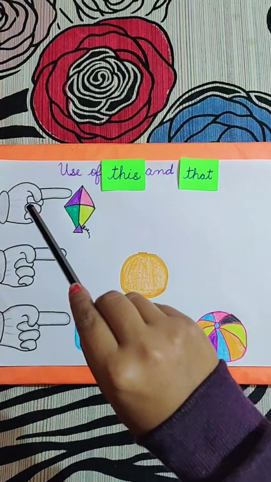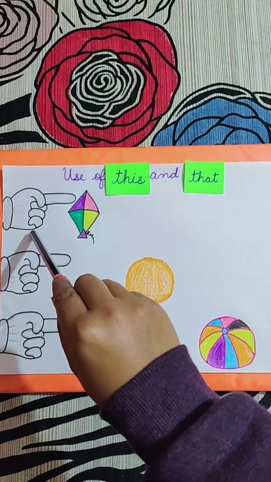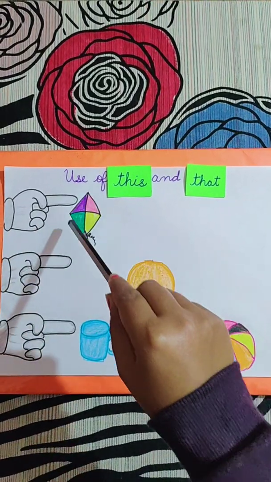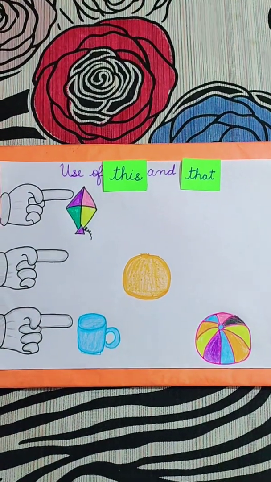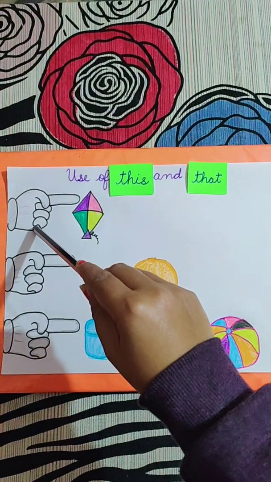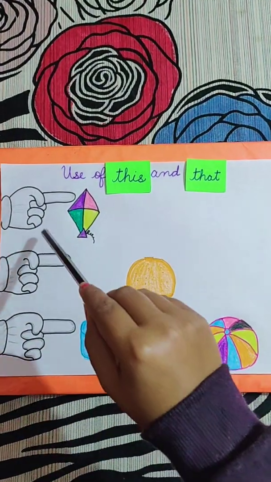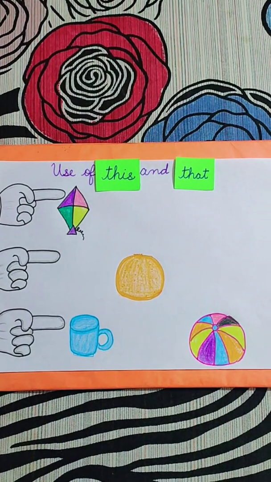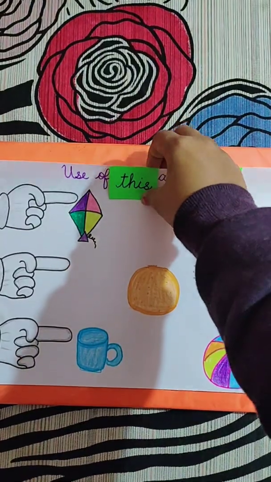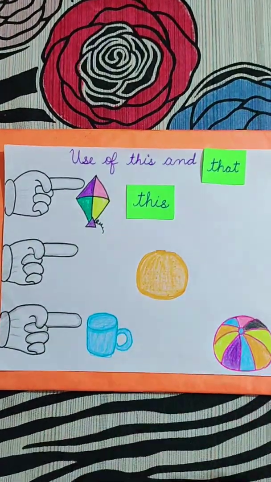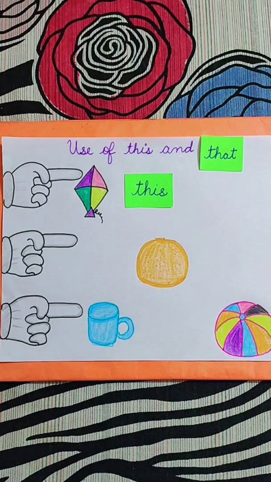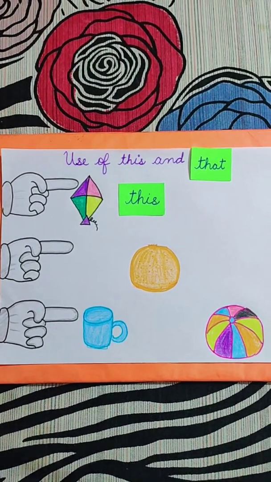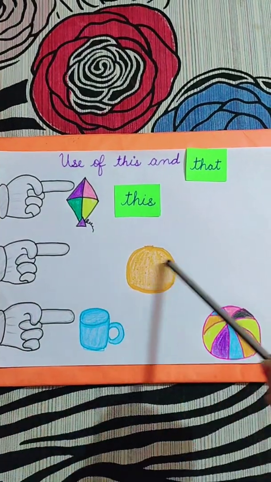Like in your first example, you can see that there is a hand and near to this hand is a kite. Now you can also touch it with your hand. So for that thing you will use this. What you will use? You are going to use this. You will say this is a kite. This is a kite.